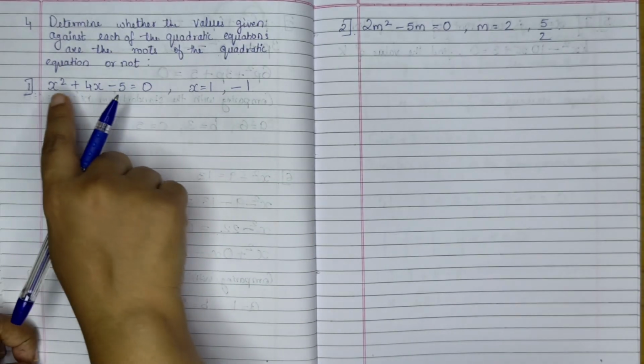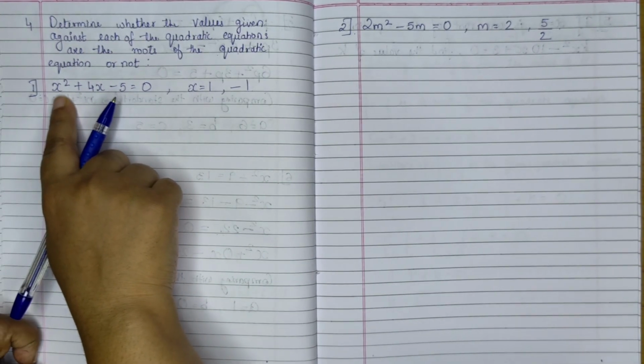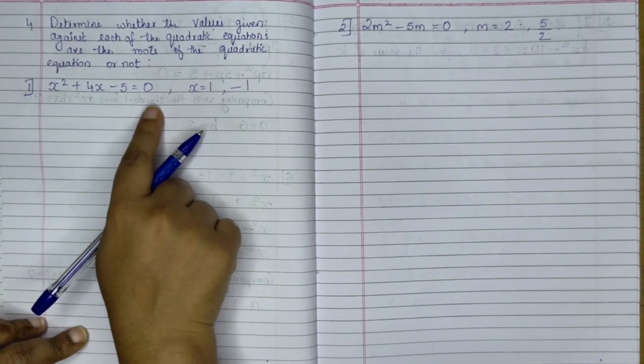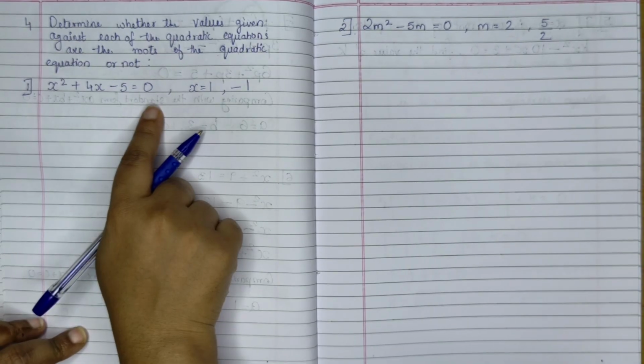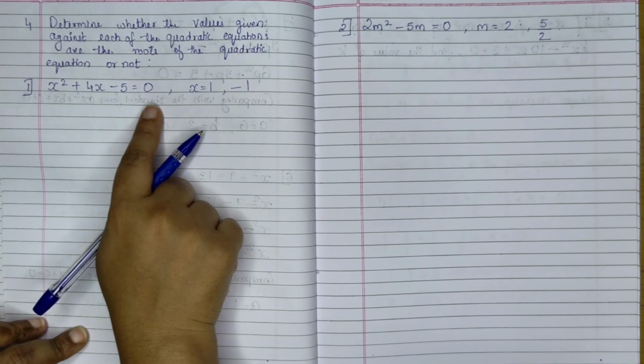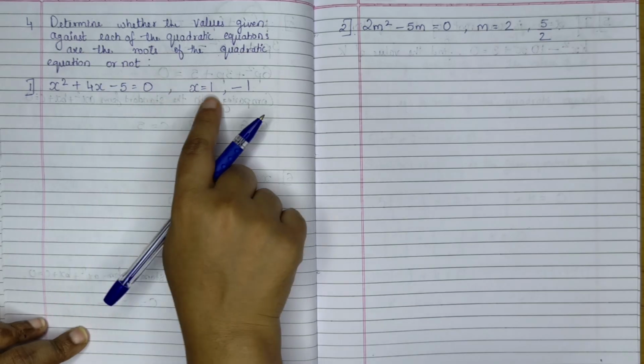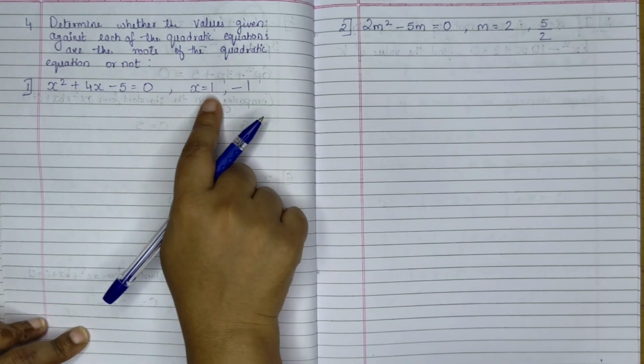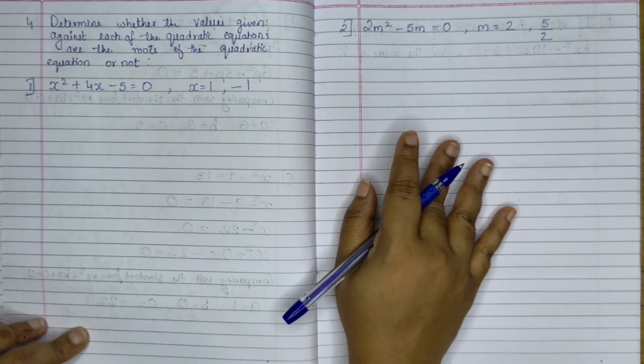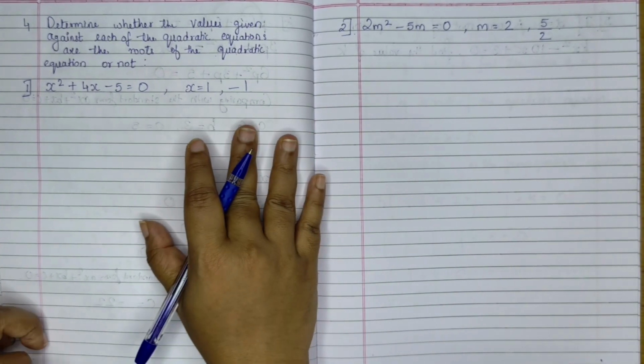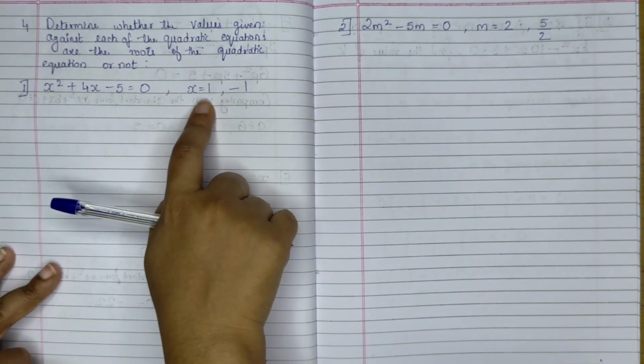It means instead of x we will use 1, and we will see whether our left hand side and right hand side are equal. If both the sides are equal, if LHS is equal to RHS, that means 1 is the root of the quadratic equation. If both are not equal, then 1 is not the root of the quadratic equation. Understood? So first we will take x is equal to 1.